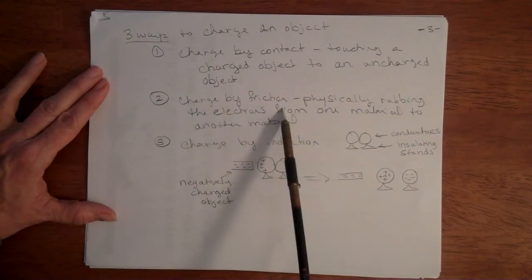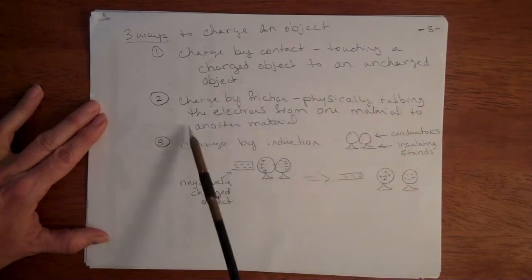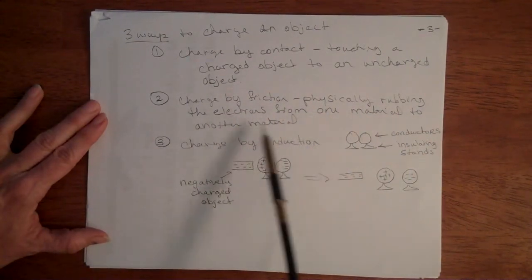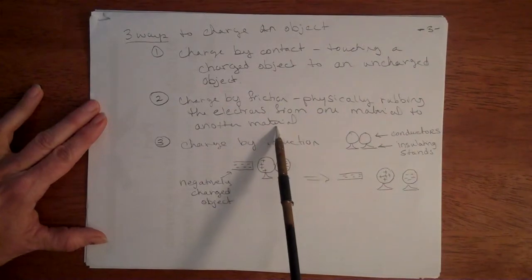The second way is to charge by friction. This is physically rubbing the electrons from one material onto another material. An example of this is when you rub your feet across a carpeted floor.